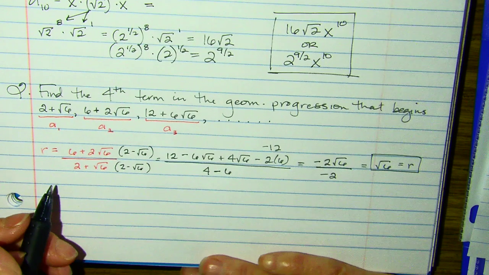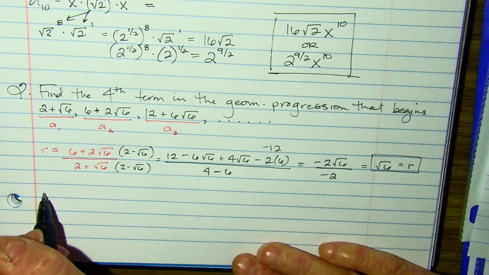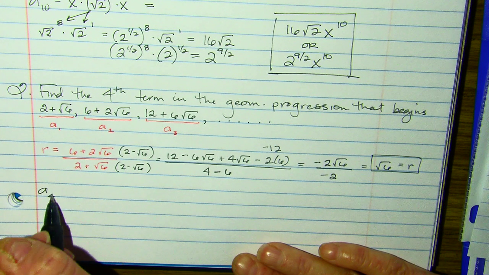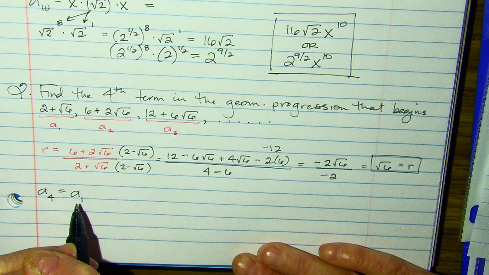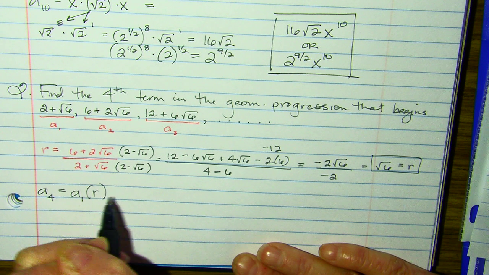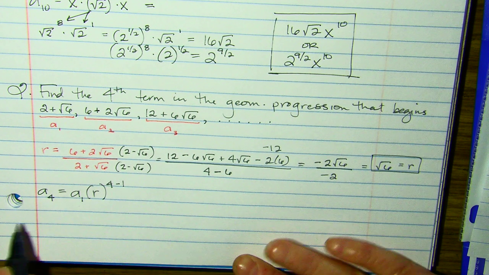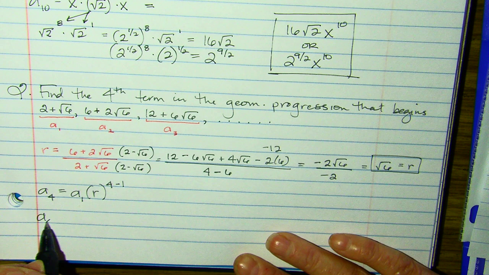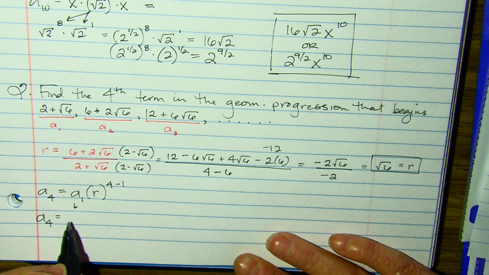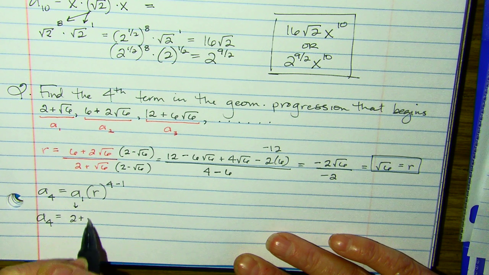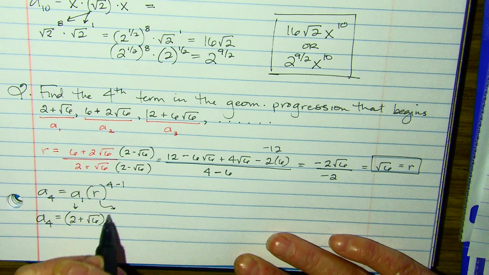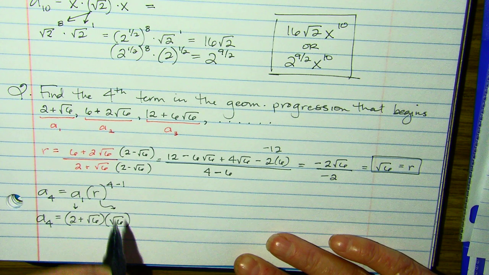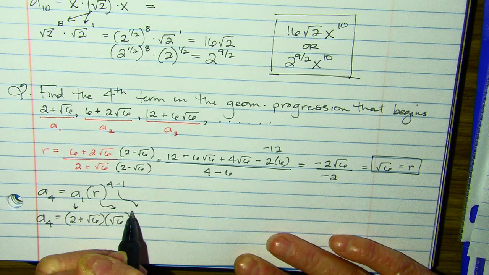So here we go. To find a4, I would take a1 times r to the 4 minus 1. So let's plug everything in. I'm finding a4. So a1 is 2 plus root 6 times r, which we just found, is root 6, but this is to the 3rd.